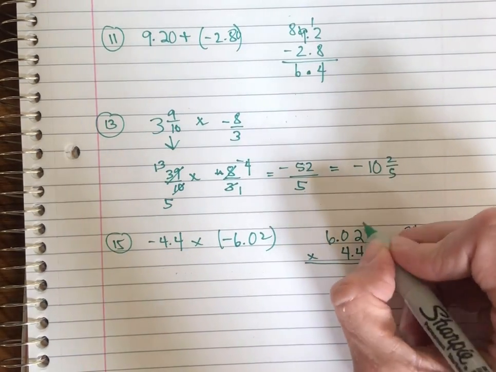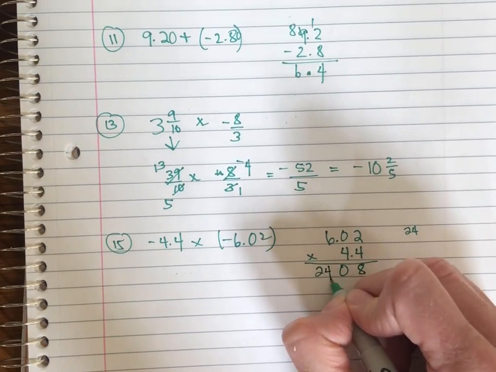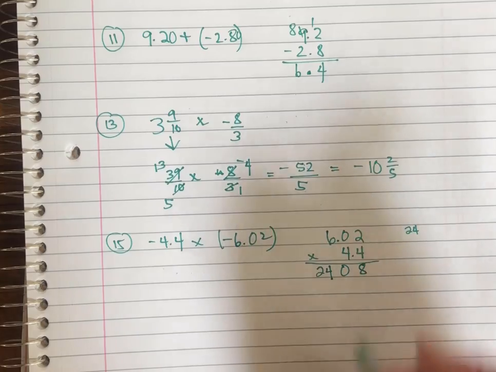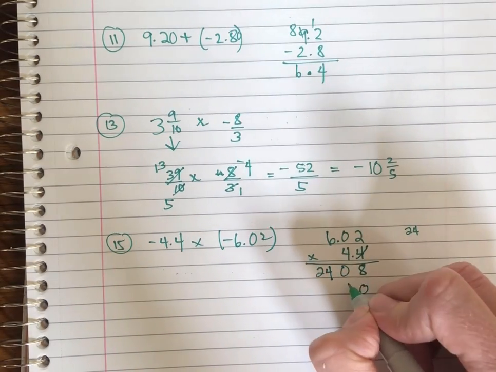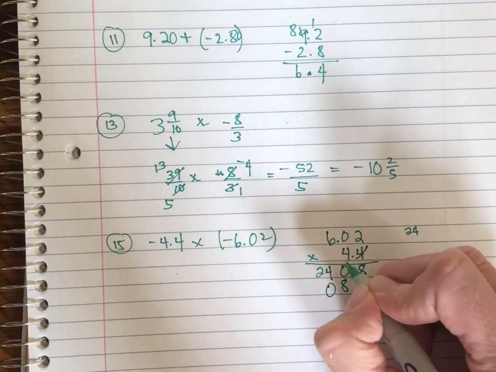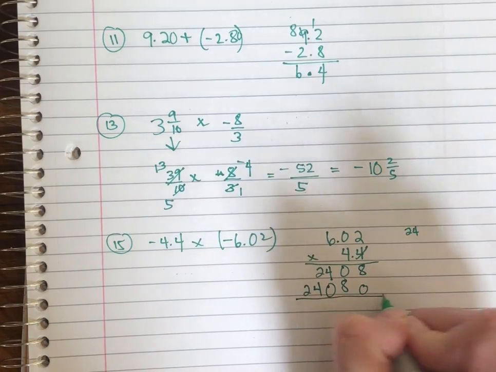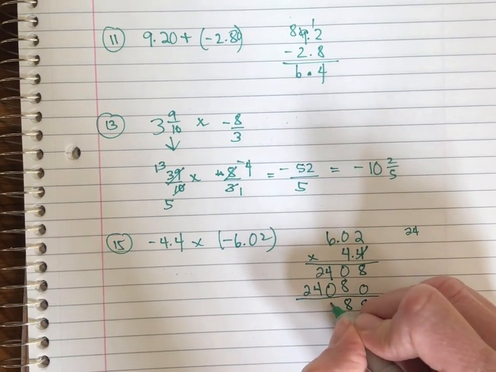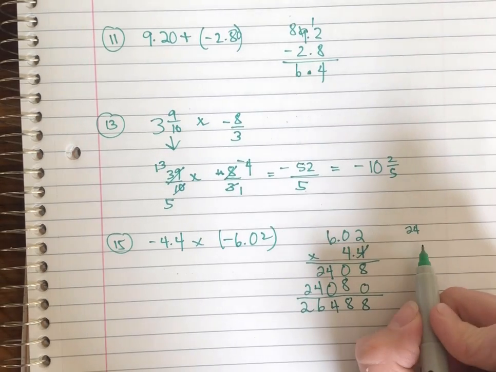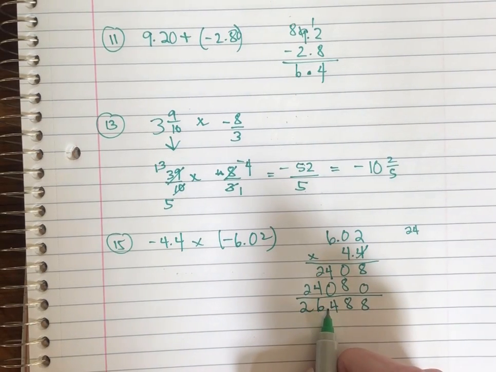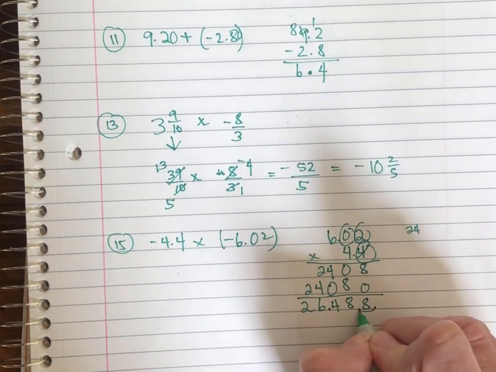So here we go. 4 times 2 is 8. 4 times 0 is 0. 6 times 4 is 24. If you had an error with 15, perhaps you forgot a placeholder. 4 times 2 is 8. 4 times 0 is 0. And 6 times 4 is 24. Add them up. I know my estimate was 24, which tells me my decimal point should go here. If I want to be extra sure, there were 3 digits behind the decimal point, 1, 2, 3.